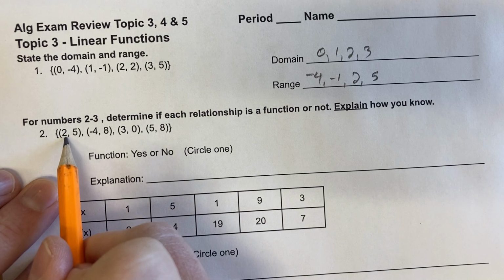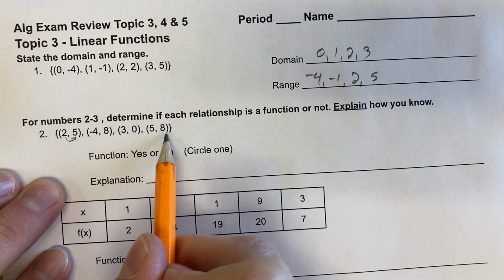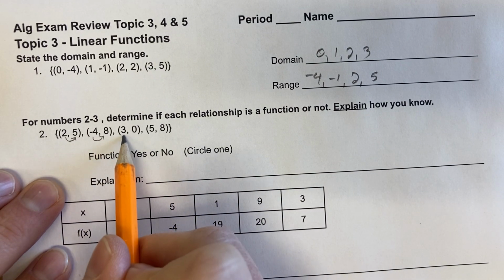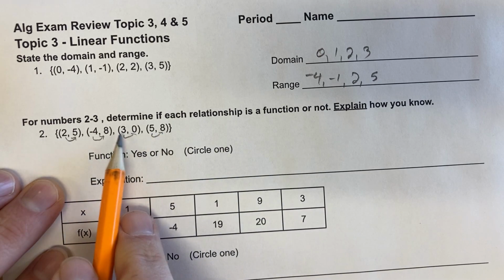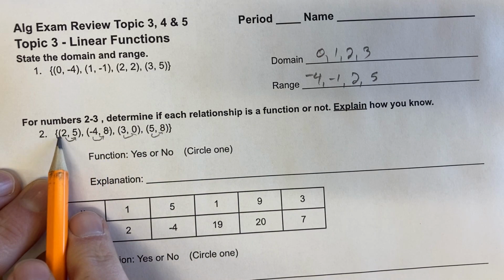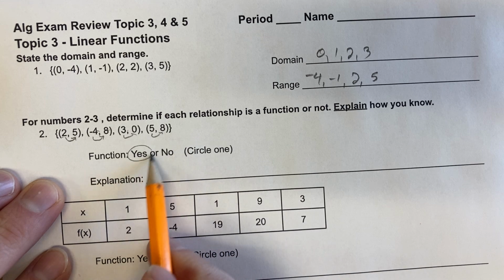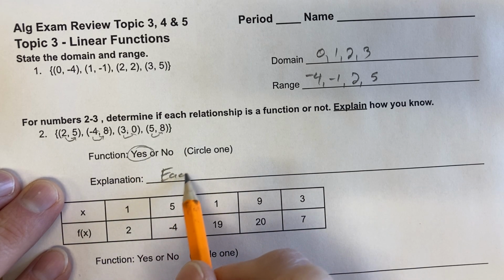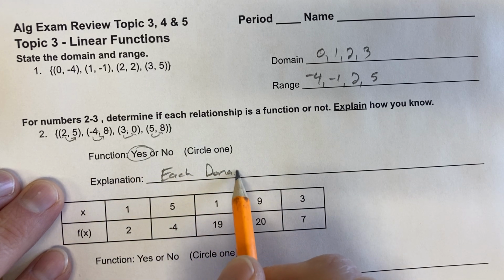So you look at your domain, 2 is going to 5. It doesn't go to anything else later on. -4 to 8, 3 to 0, 5 to 8. Everybody's behaving. It's okay that the 8 shows up twice. We just can't have the domain showing up twice. Yeah, that's a function. Each domain has one range.